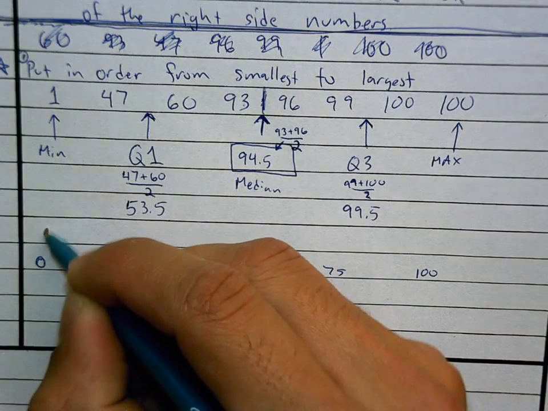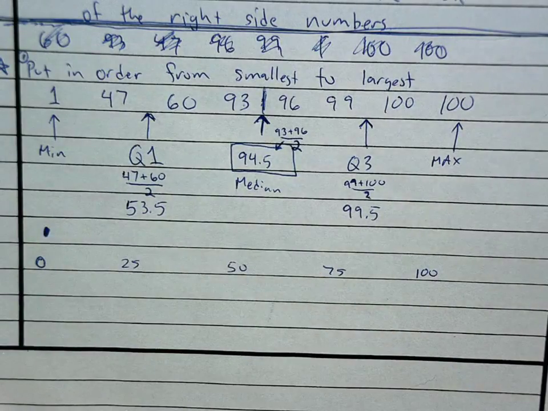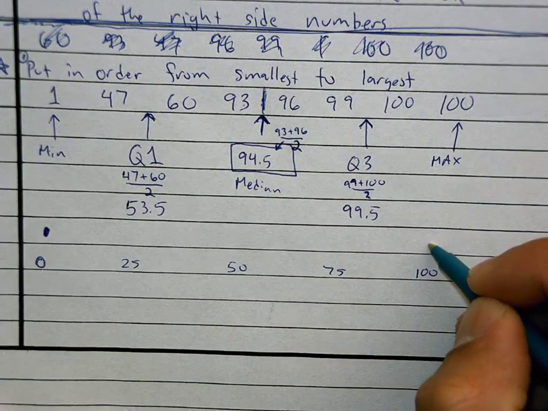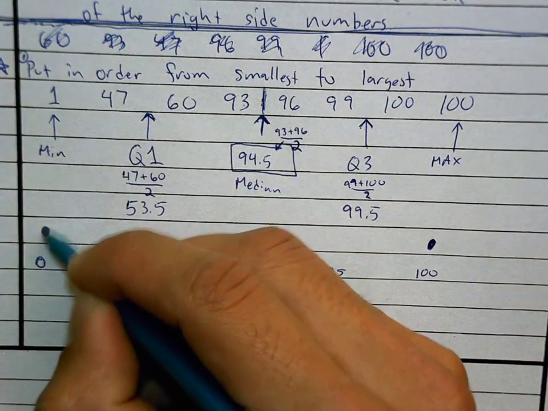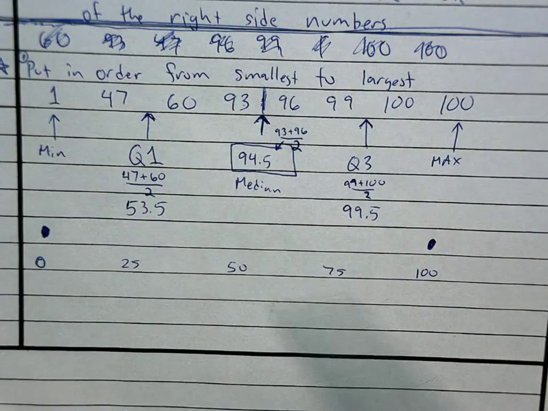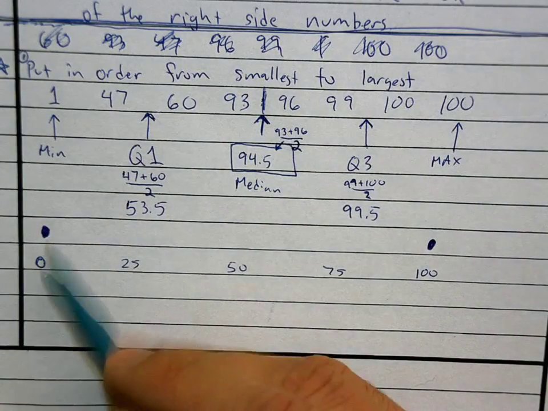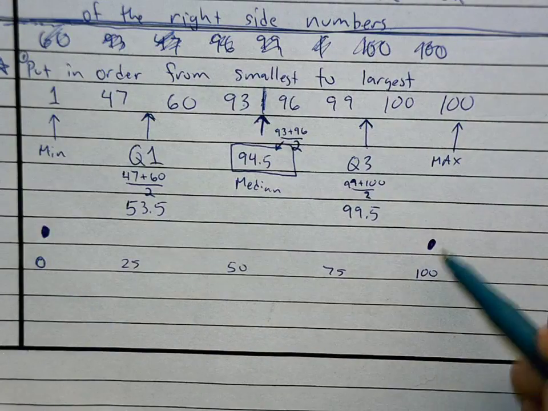Thank you, Connor. What's our maximum? And these are the ends of our whiskers. These are those big dots. They signify this is your minimum, this is your maximum.